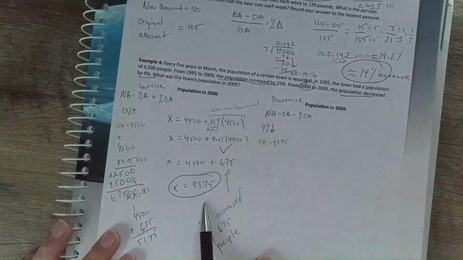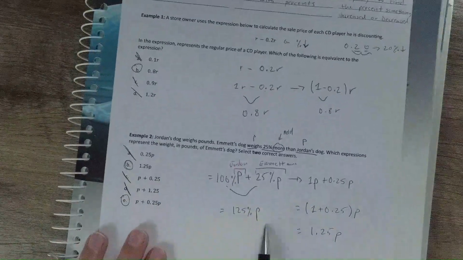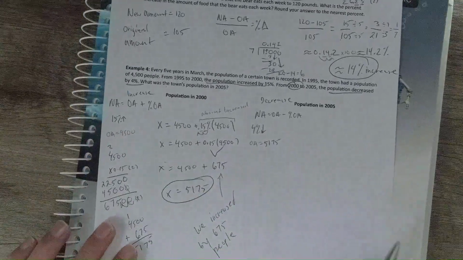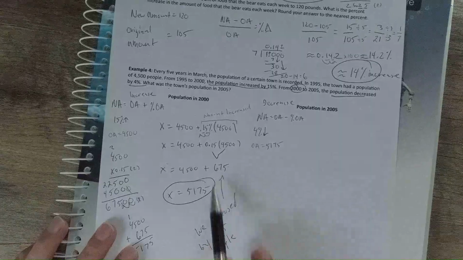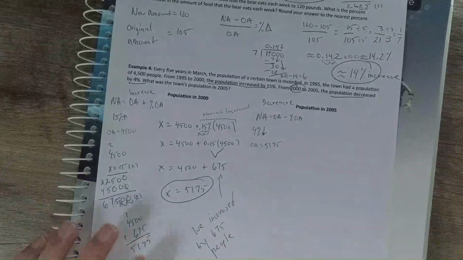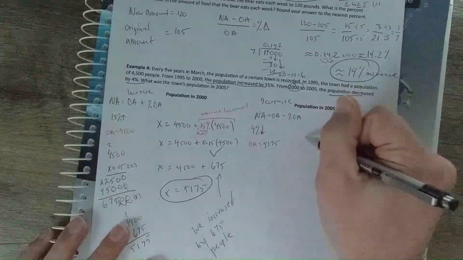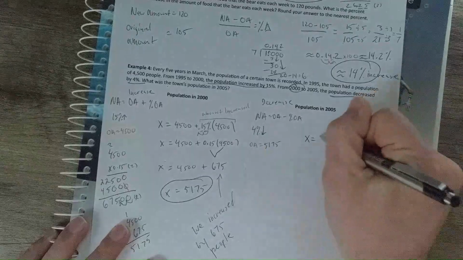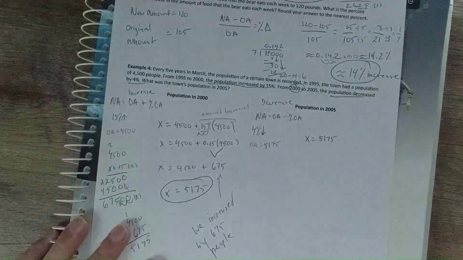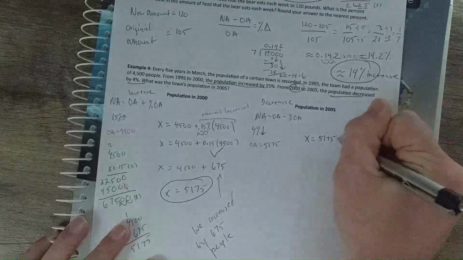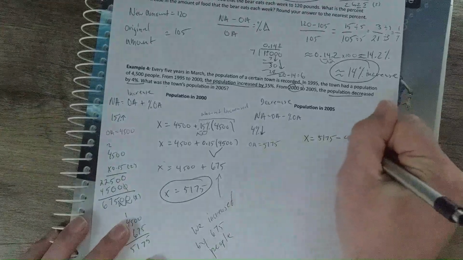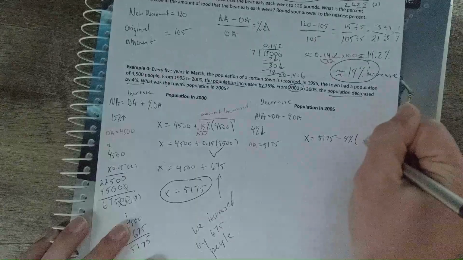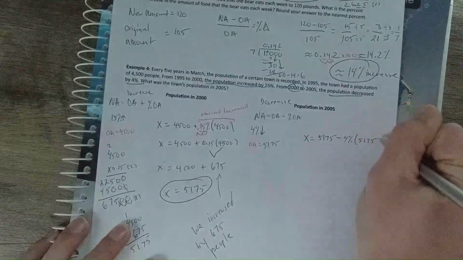Why I don't like to show that is because we did that over here. It's good to know when finding equivalent expressions. But on these problems, if we just taught that way, then understanding why 675 is our increase gets kind of lost. So here we do our new amount. We don't know what our new amount is yet, so that's just x. Our new original amount was the 5,175. Now this is a percent decrease, so that's minus our 4% of our original amount, which is 5,175.